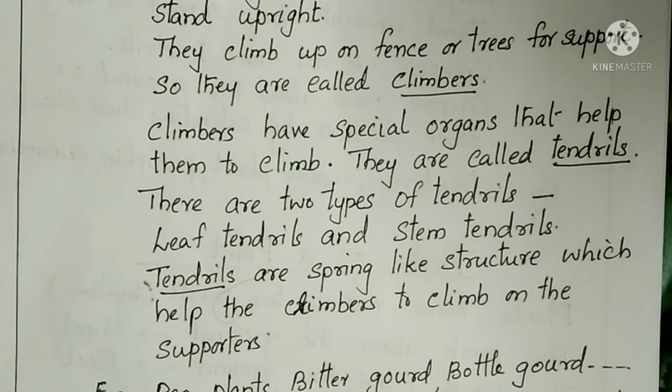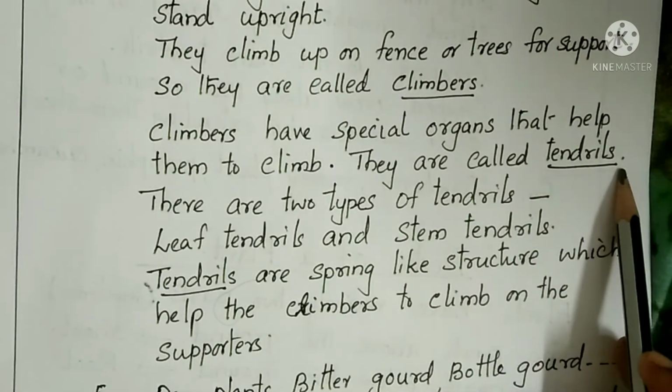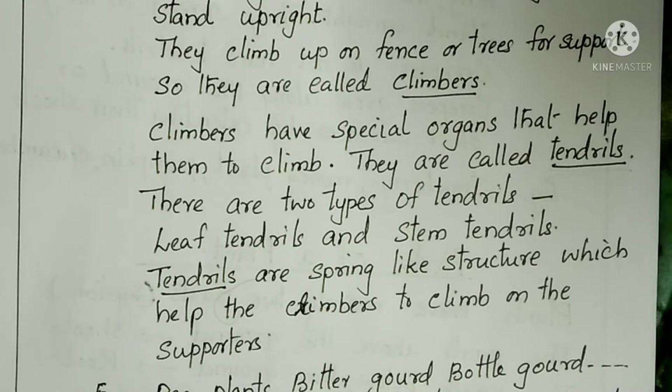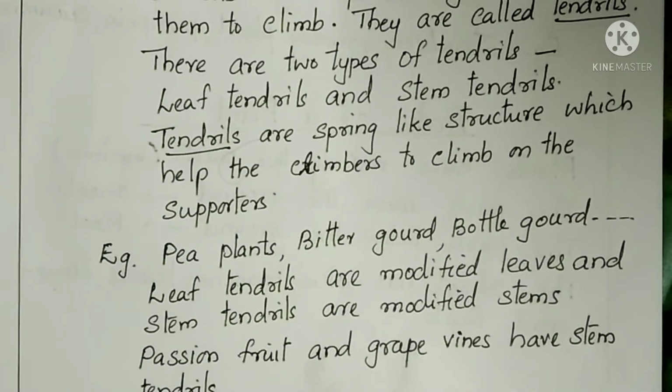They give support and help them to climb on other plants or other trees. This special organ is called tendrils. What are they called? Tendrils. And if you check the tendrils, in some plants the tendrils are from the stem, they are modified stems. And in some, the end of the leaf gets elongated and forms the spring like structure, so they are called leaf tendrils. So there are two types of tendrils.